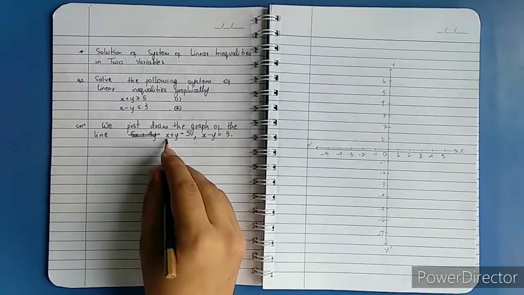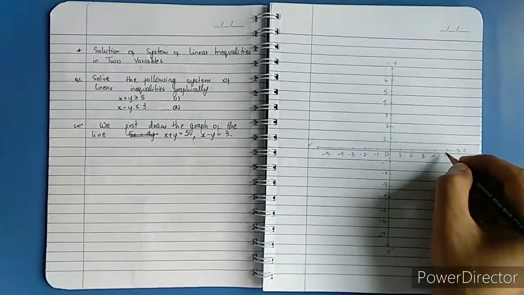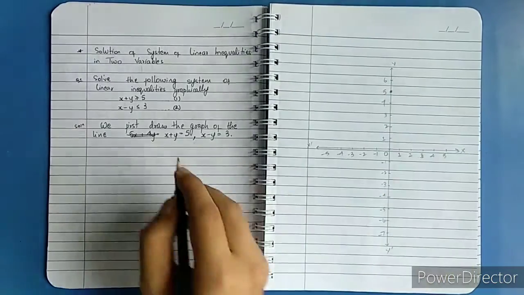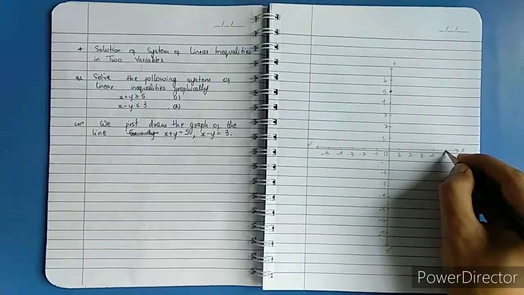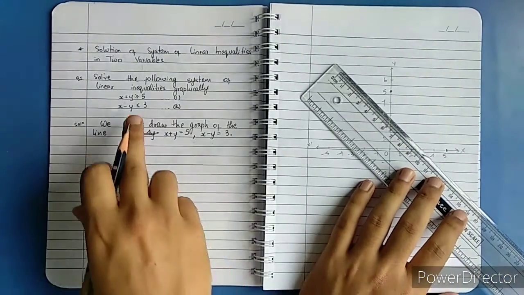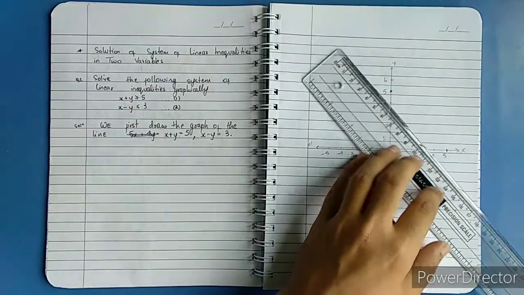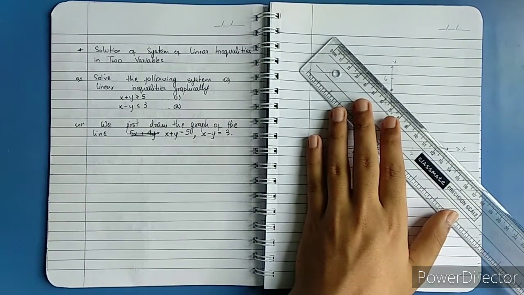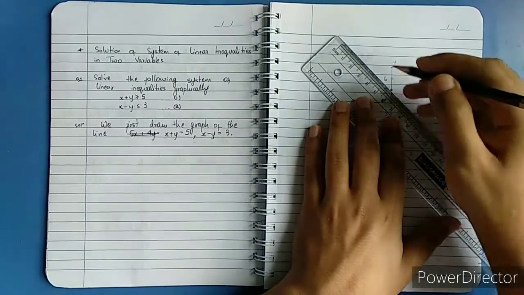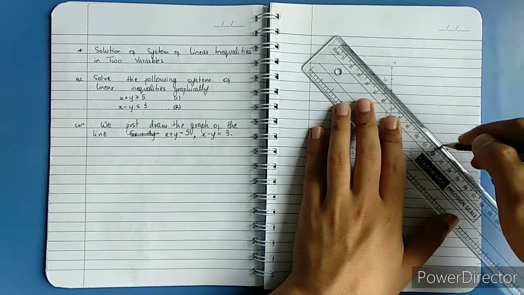Okay, we put x 0, we get y 5, and if you put y 0, x is 5. So the first line will look like this. This is a loose inequality. So in case of loose inequality, we are going to make a proper line without any perforation.